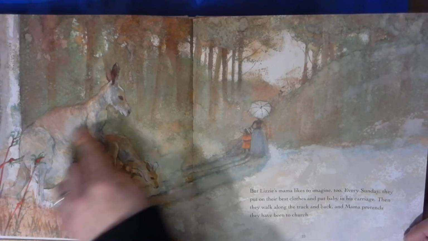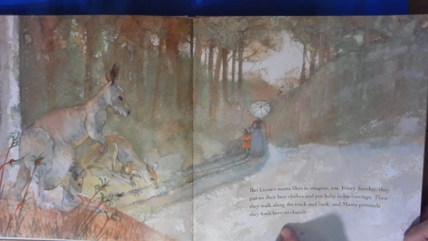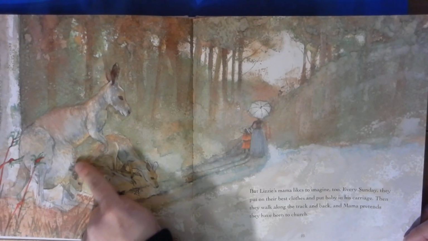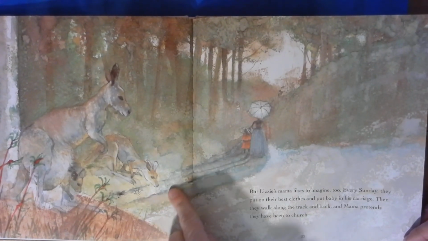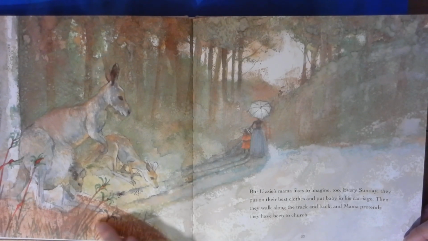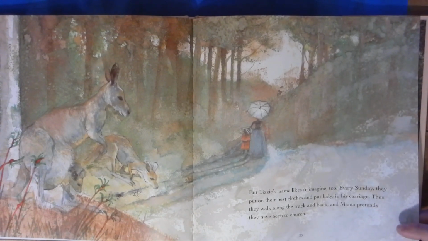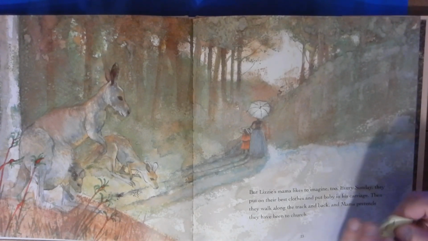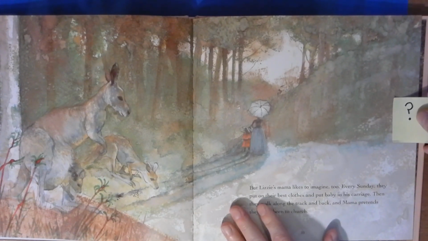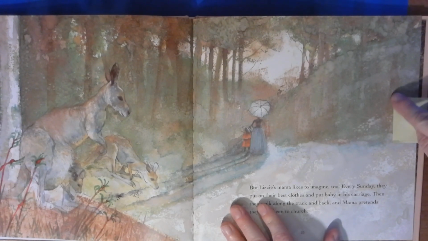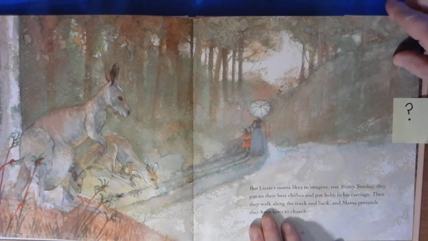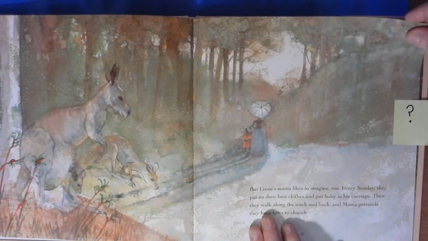Interesting. And then, hey, the text did not tell me, but when I look at what the illustrator is showing me, I'm seeing some animals that I do not see here in Georgia. I wonder why there are kangaroos right outside their home. This must not be Roswell, Georgia. I wonder where this could be.